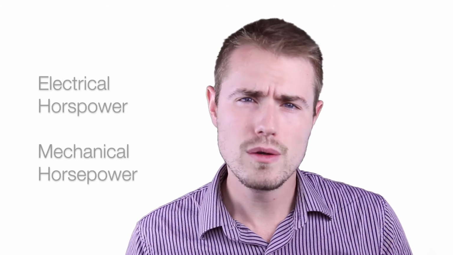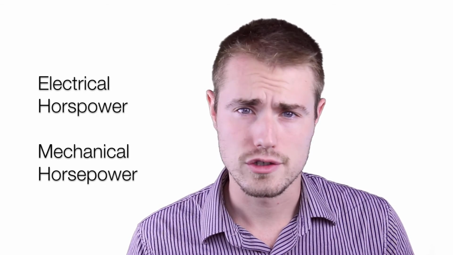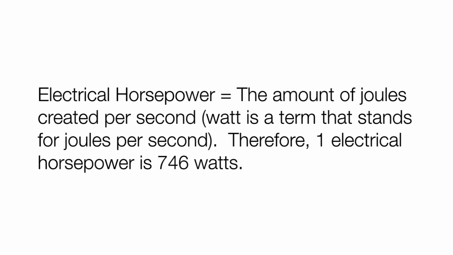Knowing a little bit about horsepower can be incredibly helpful in a mechanical comprehension exam. There are multiple ways of defining 1 horsepower, all of which are rates. The most commonly used terms are electrical and mechanical horsepower. First, electrical horsepower refers to an amount of joules created per second. Instead of saying joules per second, however, we can simply say watt or watts. 1 electrical horsepower is 746 watts, or joules expended per second.